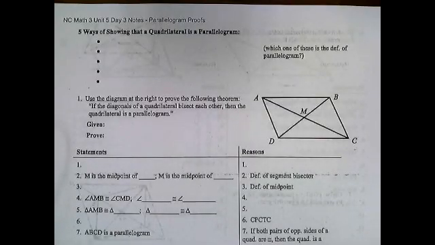F3, Unit 5, Parallelogram proofs. Okay, so we're going to be proving that things are parallelograms. And there are 5 different ways of proving that a quadrilateral is a parallelogram. Remember, a quadrilateral has 4 sides.